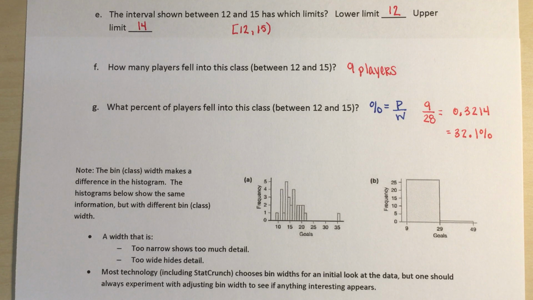If you're asked to create a histogram using StatCrunch, it will generally decide what it thinks is an appropriate class width, however you do have the ability to change it. Again, take a look at the information online about StatCrunch for a little more detail about that.